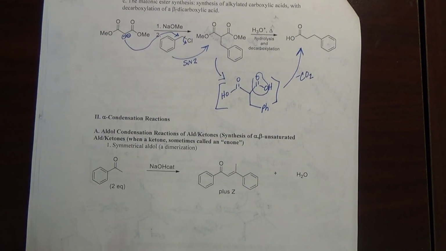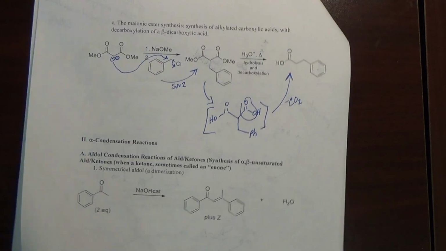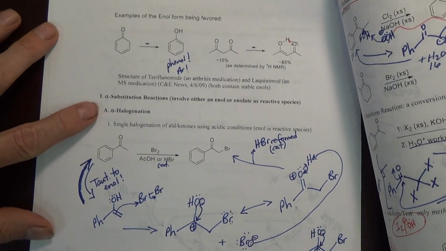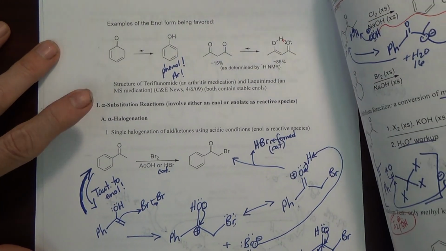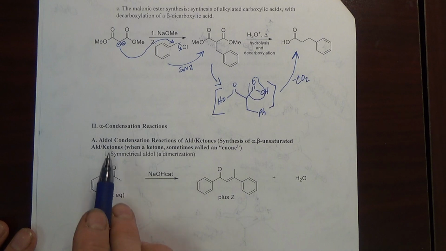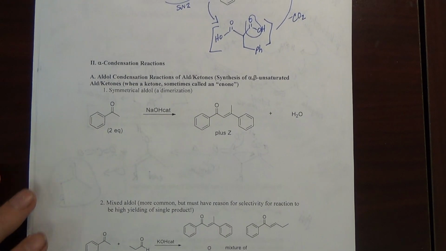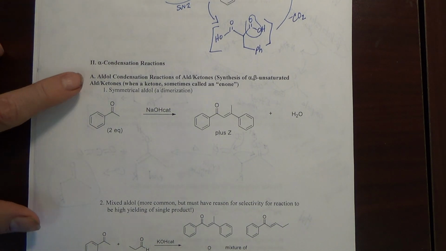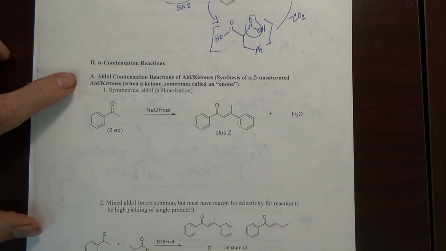Next reaction, Roman numeral 2. Well, what was Roman numeral 1? We spent a good amount of time doing alpha substitution reactions. Now we're going to move to alpha condensation reactions. And the main reaction here, what we'll begin with, is the aldol condensation reaction.